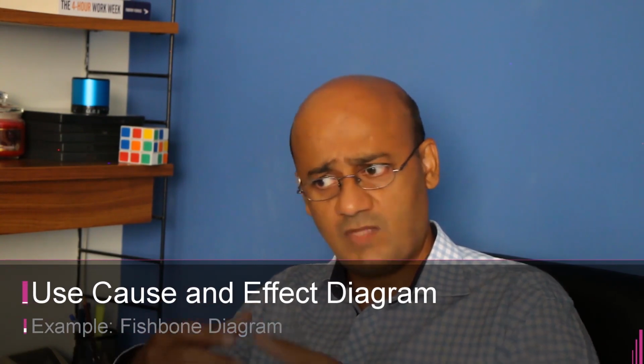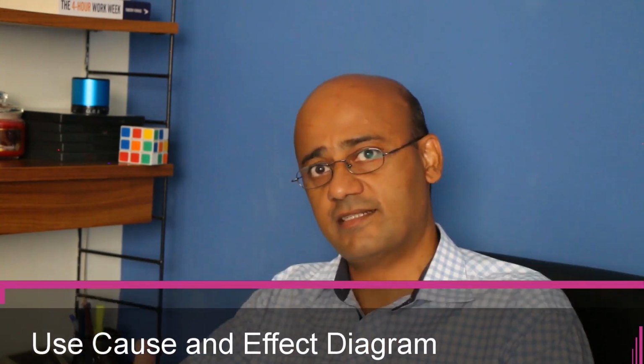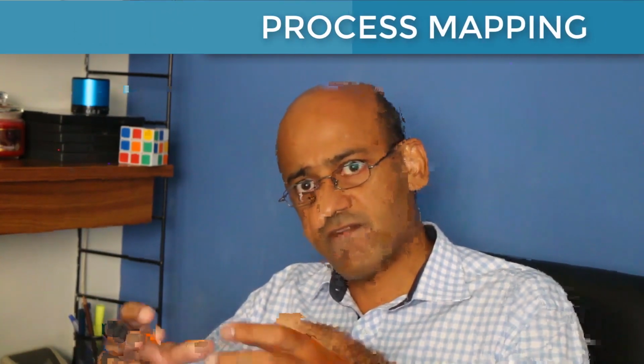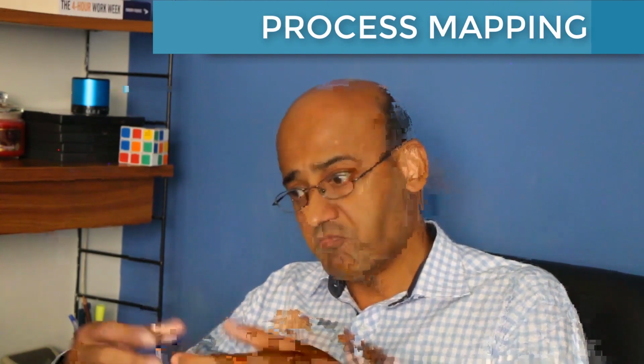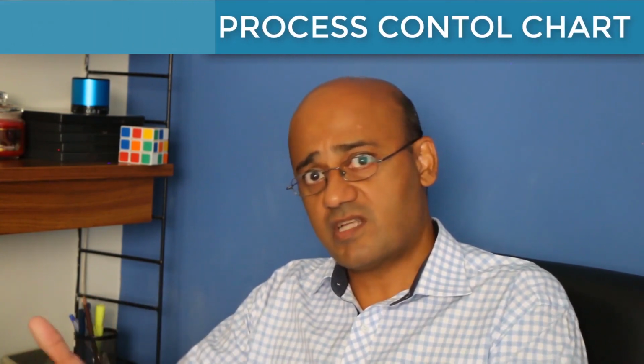Key Six Sigma tools include data collection, your process for collecting the right data as efficiently as possible. Cause and effect diagram, which helps you determine the right data to collect, something like a fishbone diagram, right? Process mapping, which helps you understand the functional relationship with your data. Maybe some other mapping techniques that you want to use, something like value-added mapping. Process control charts is another tool.